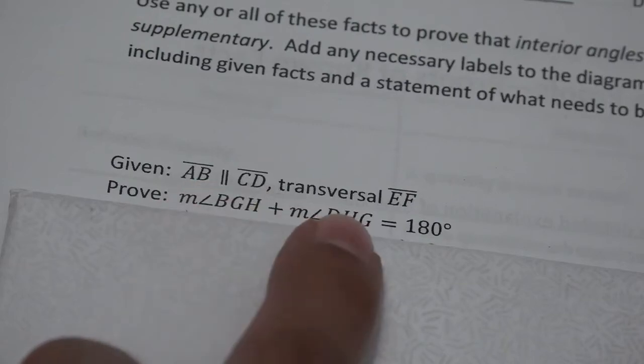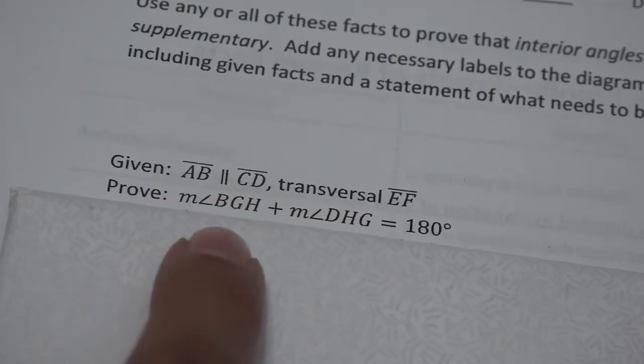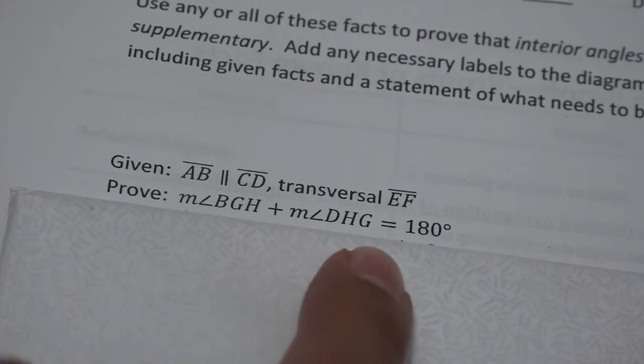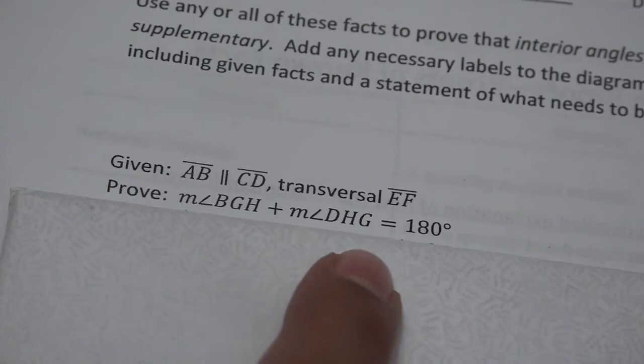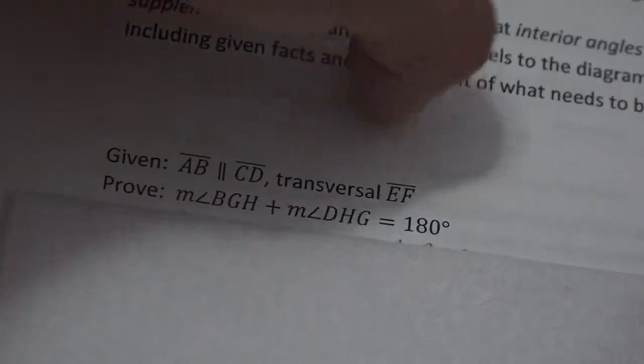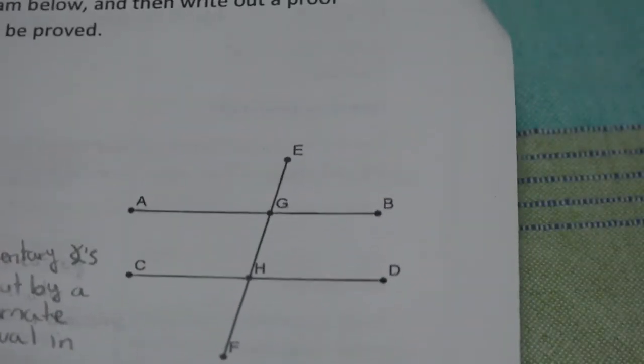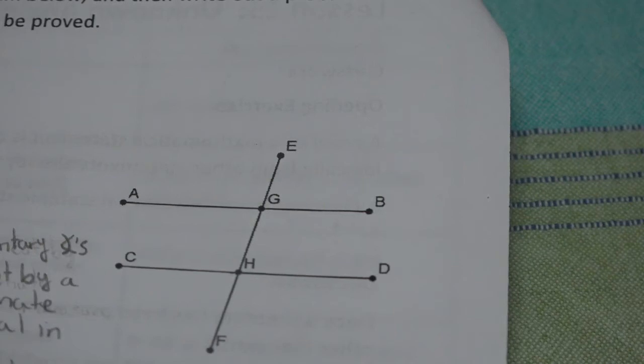You see how they write it? They want me to prove that angle BGH plus angle DHG equals 180. Okay, so let's go to our diagram right here.